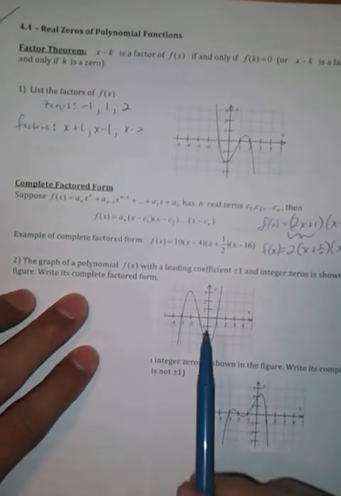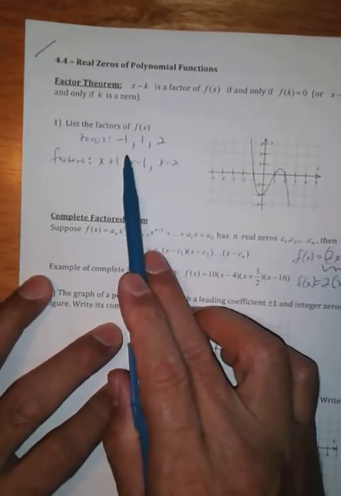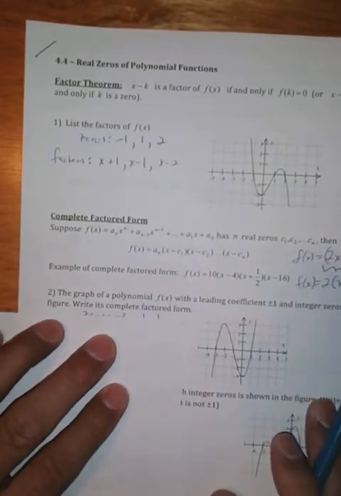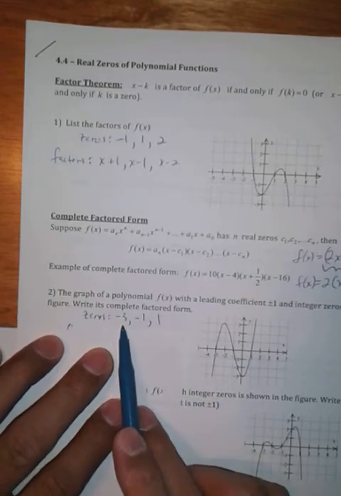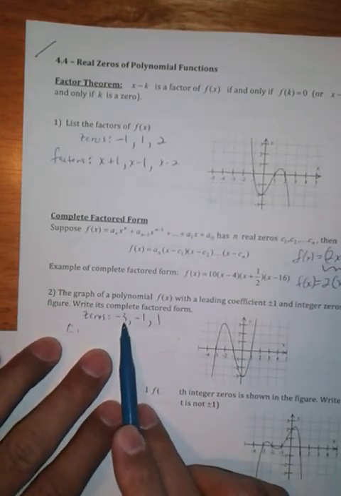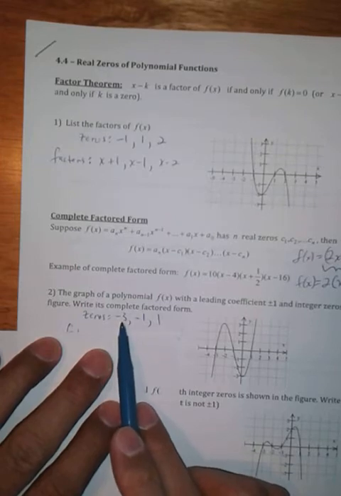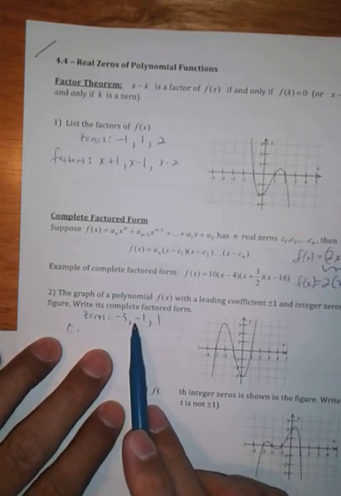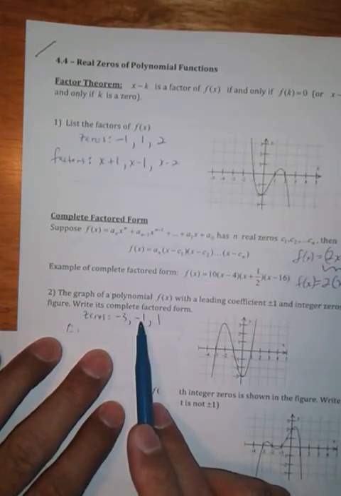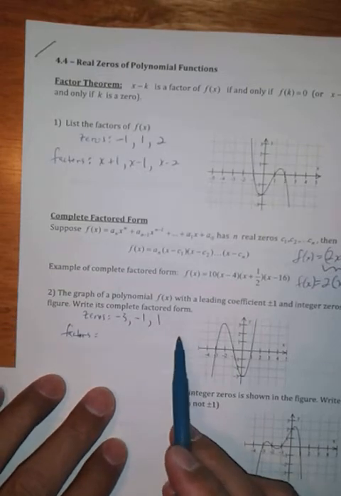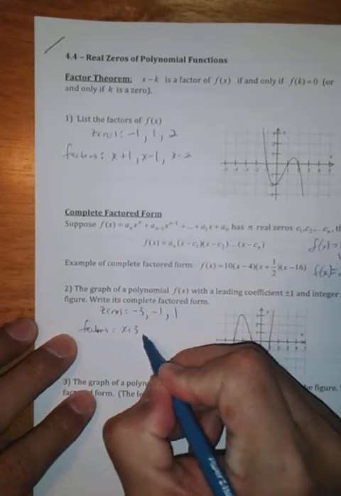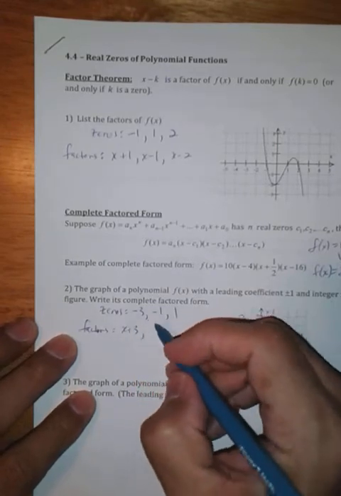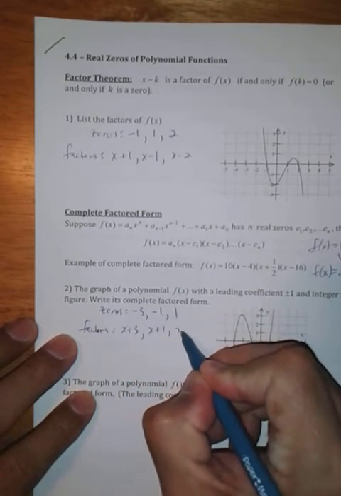Alright, so we're going to start the same way as we did up here by writing the zeros. So the zeros are negative 3, negative 1, and 1. There they are. And then we're going to build the factors. So it's x minus each of those. That's x minus negative 3, which is x plus 3, x minus negative 1, which is x plus 1, and x minus 1. Alright, so my factors are x plus 3, x plus 1, and x minus 1.